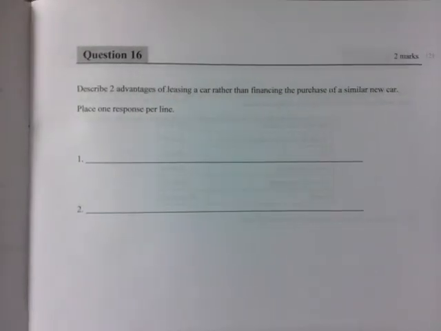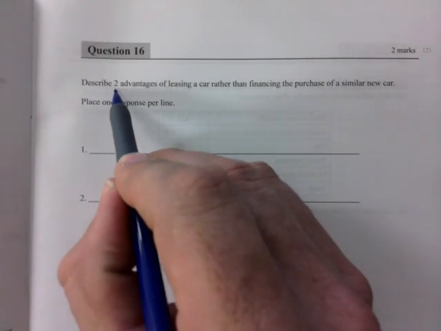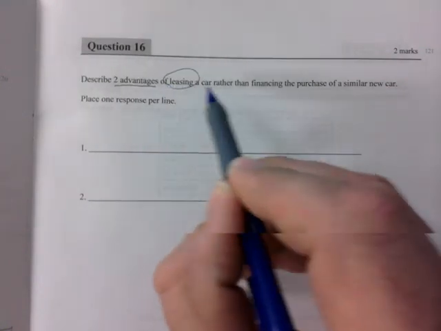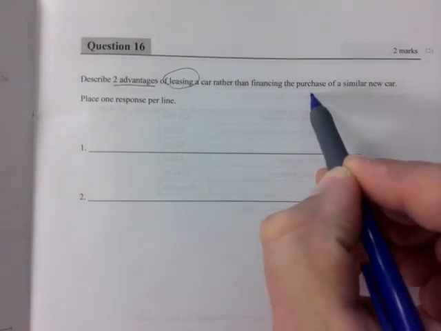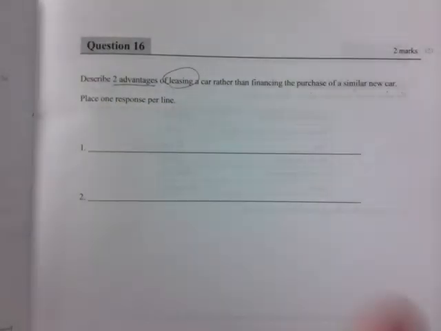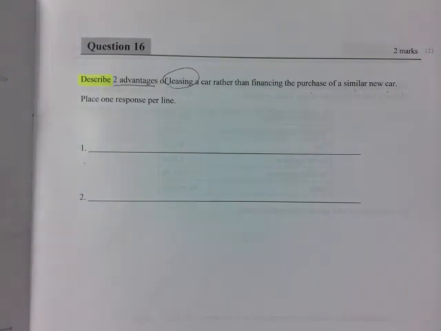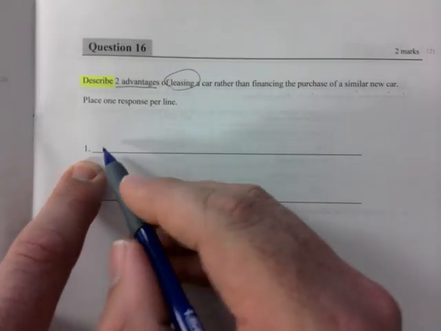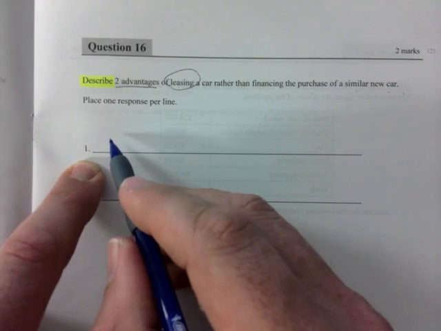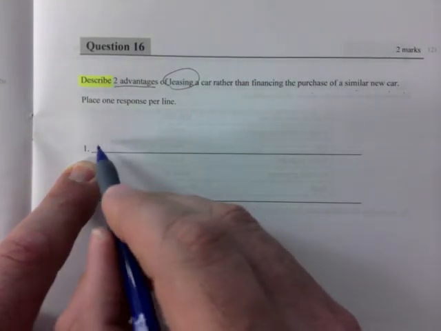Don't leave these ones blank. Don't leave these blank. Okay? Describe 2 advantages of leasing a car rather than financing a similar new car. Place 1 response per line. What you need to focus on here is this. This is a key word here. And if you're not sure, the front of this booklet has that. Describe means more than just one word. Okay? What's one good thing about leasing compared to financing? Anyone willing to?